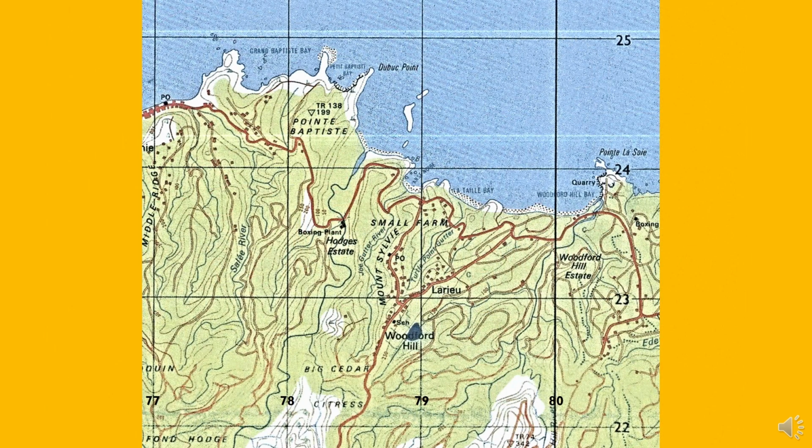So we're back on the map of Dominica, and again we want to try and find the 6-figure grid reference of the boxing plant at Hodges Estate, which is right here highlighted in red. Now, because the boxing plant is directly east of Easting 78, it means therefore that 78 is going to make our first and second figures.